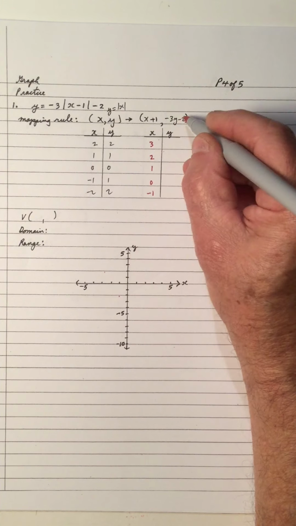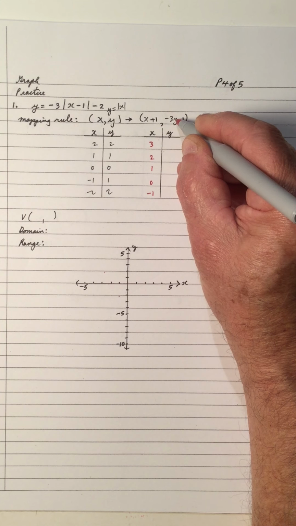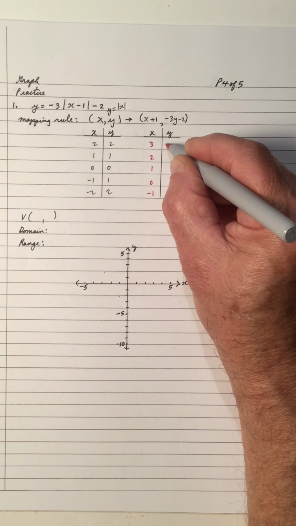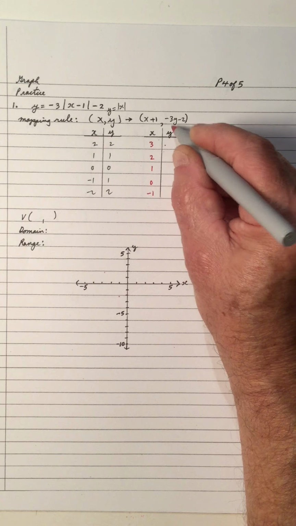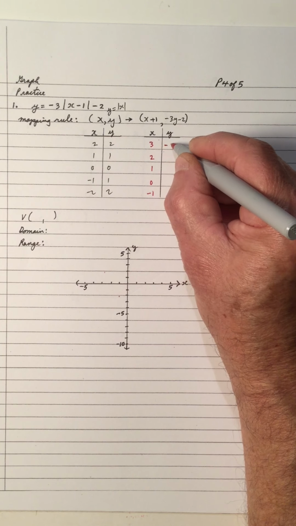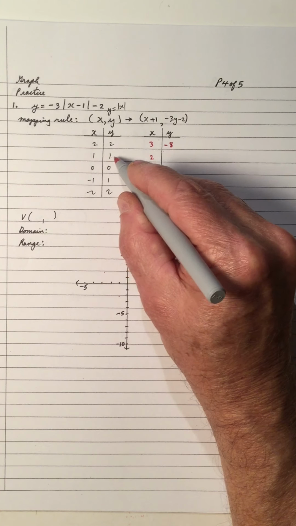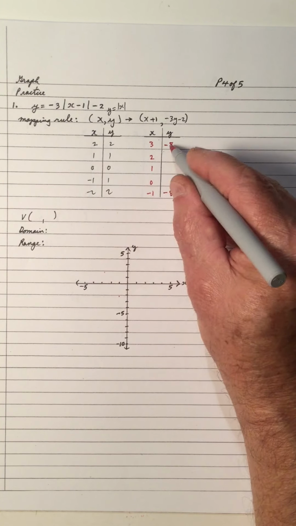Sub it in. 2. Negative 3 times 2 is negative 6, plus 2 is negative 4, so negative 8. And a 2, so both negative 8.